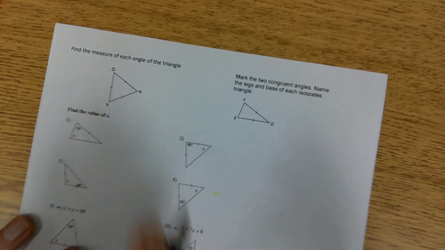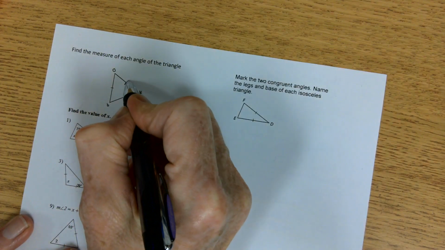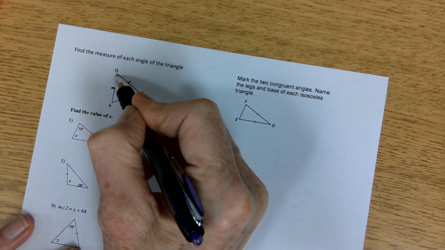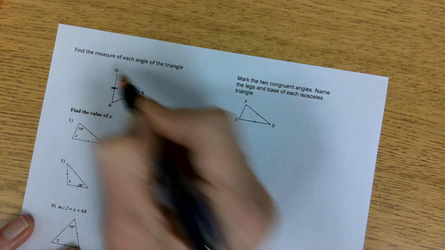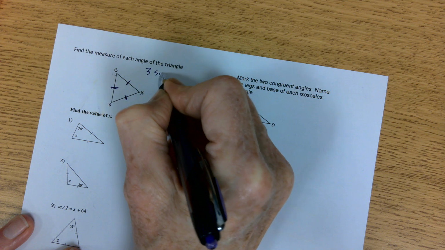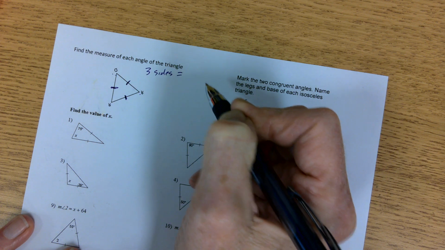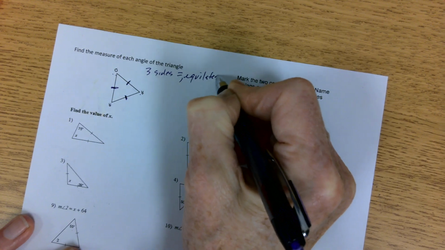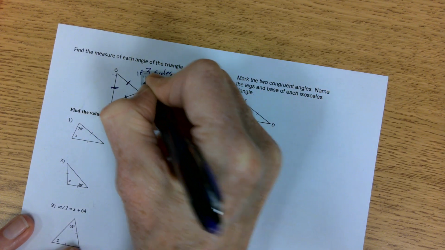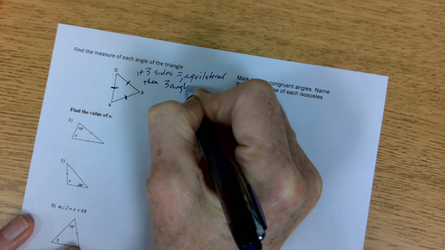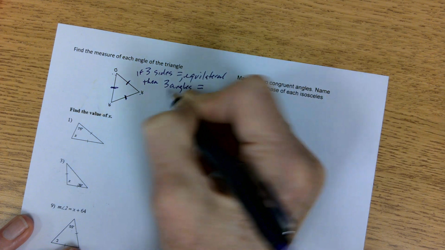Okay, flip it over. It says find the measure of each angle. It says all the sides are equal, length, right? So this length equals this length equals this length. Which means it's equilateral. Three sides are equal, equilateral. I'm just writing everything down. So if that's true, then three angles are equal, which means it's equiangular.